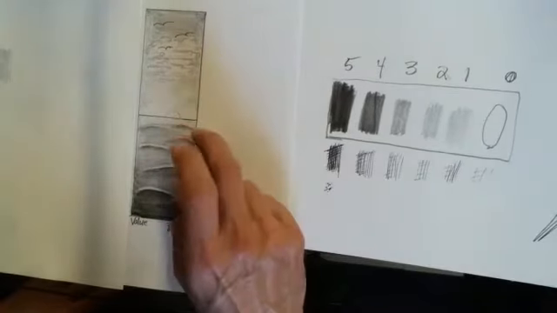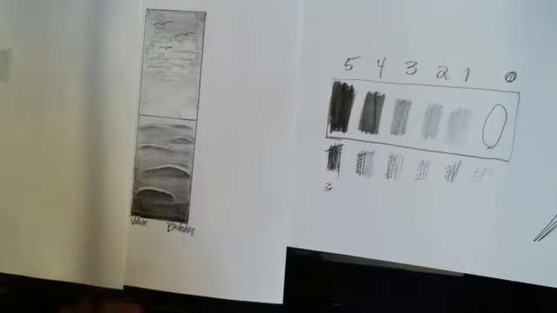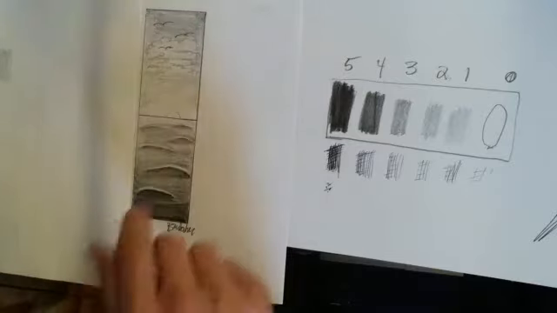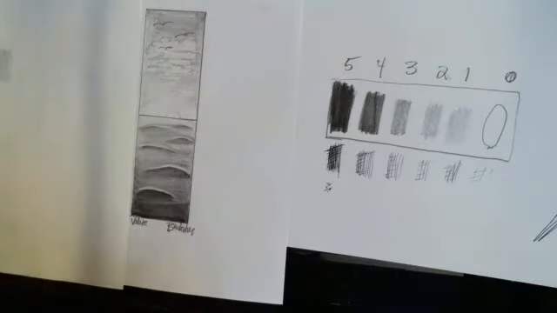But I have one sent by a young man named Malak. I do have one already sent to me, Monday's task, a value scale drawing. And I will say it's not mine.